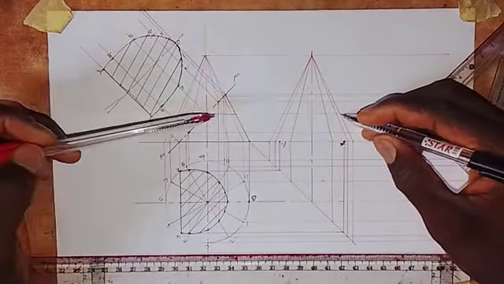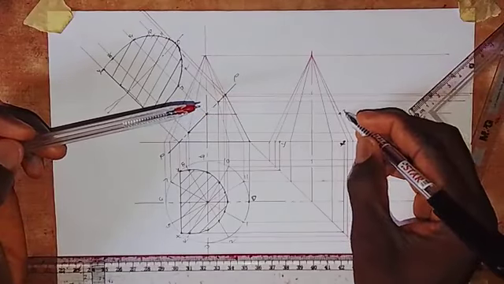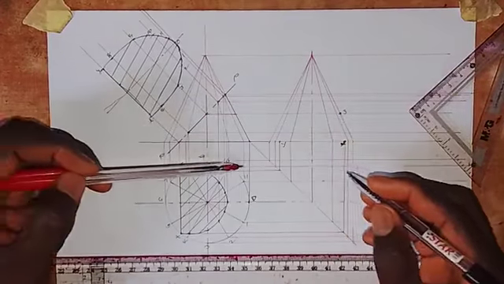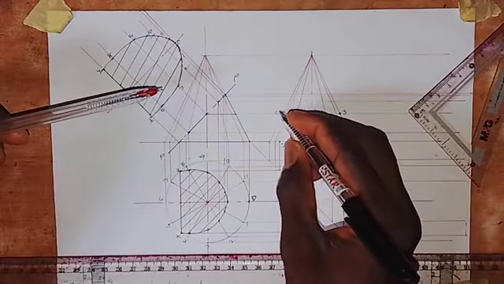So if you look at this, they meet at this point. So this is 3. So here we have 3 here. And then 9. So if you go on this line, it goes like this. So this is point 9 here. We have 9.